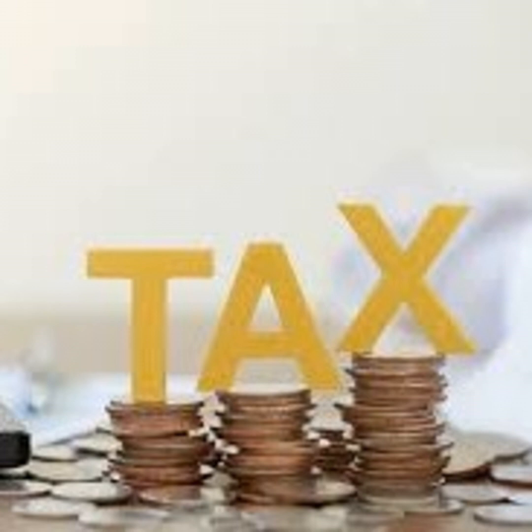The next section is 271AAB subclause 1, where search has been initiated on or after 1/7/2012 but before 15/12/2016 and undisclosed income found. Here we have three options for penalty.